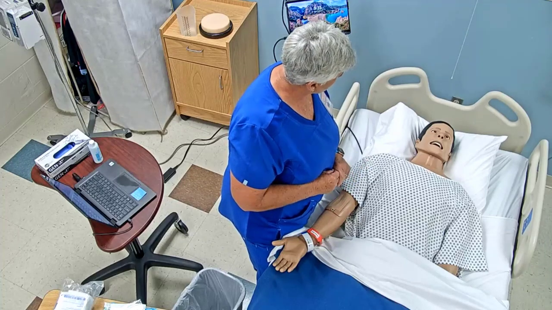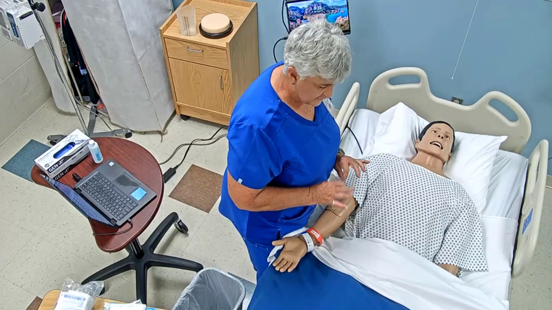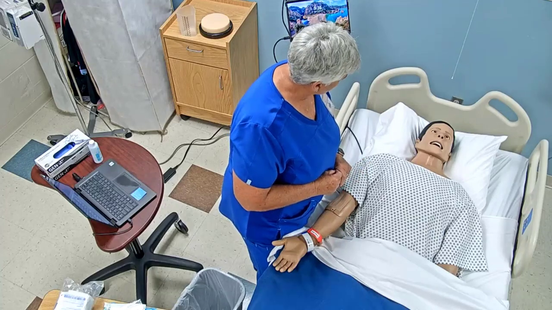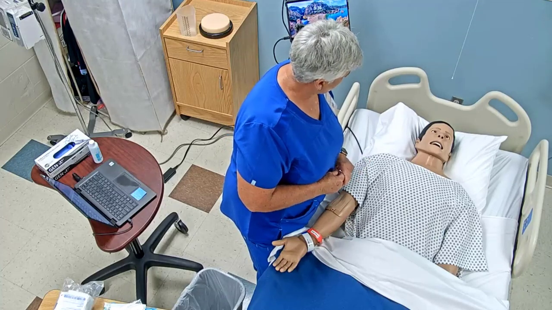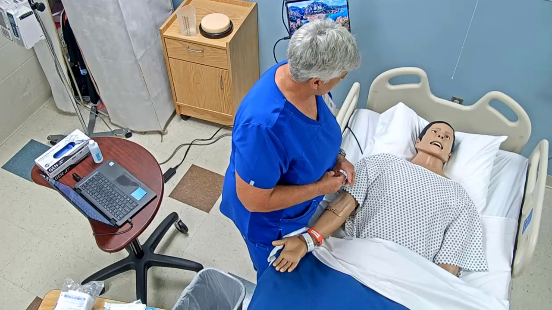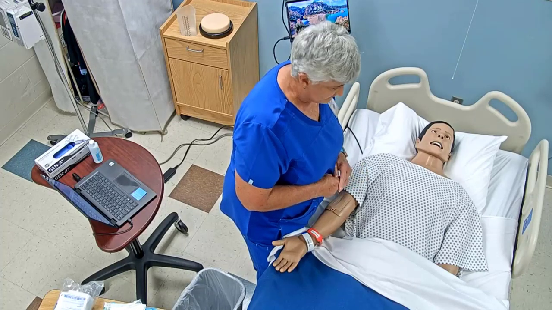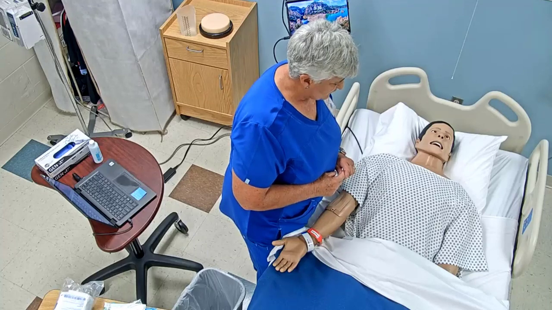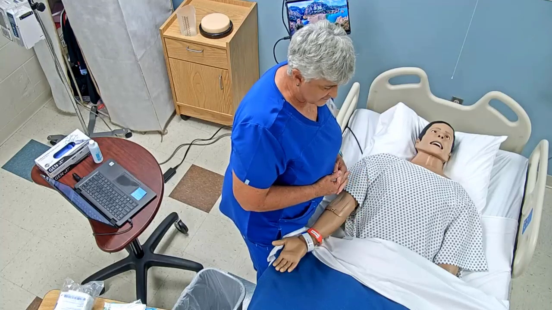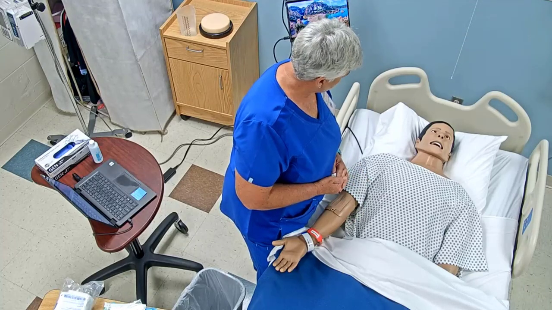It may feel a little uncomfortable, but we're going to drain it into a bag, and afterwards I'm going to take a specimen from that bag so we can send it down to see if you have any infection, and if you do, what kind, so the doctor knows what antibiotic to put you on.